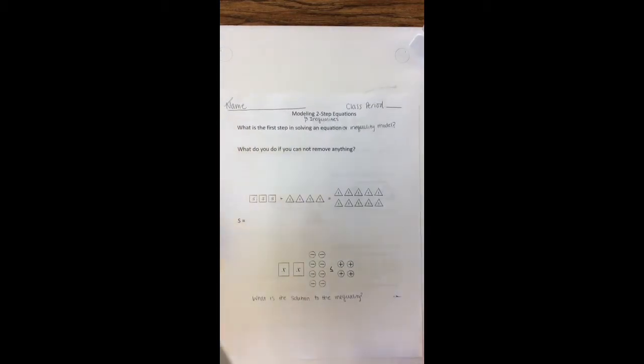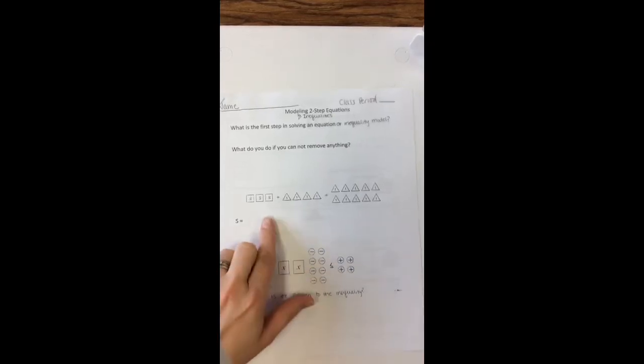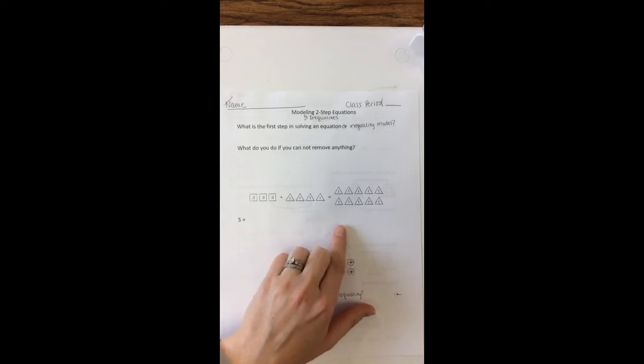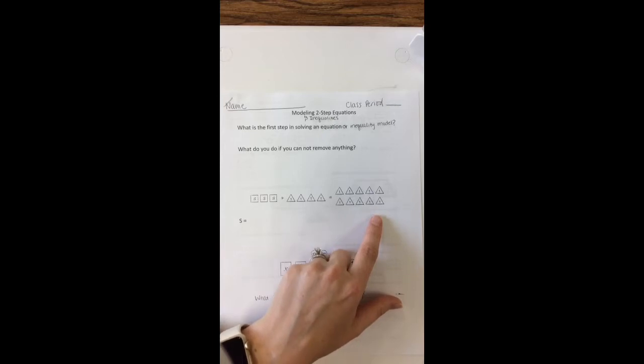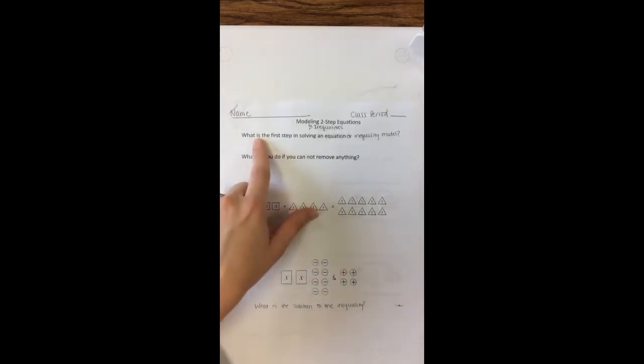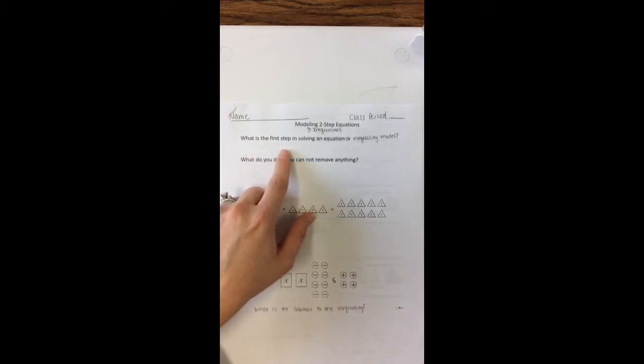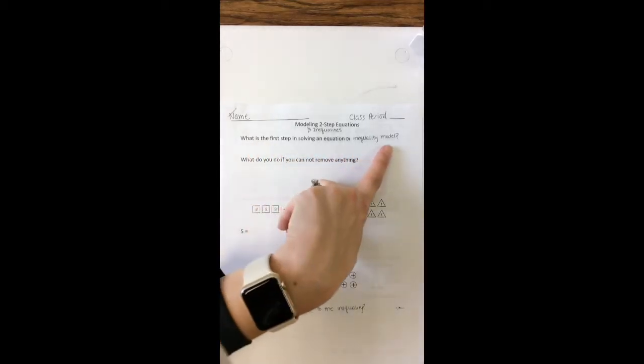All right, so yesterday we talked about solving two-step equations. So today we're going to model that. So remember, those models are these weird shapes, and we're looking for 2 options. You can either write down what this model is and solve it, just like yesterday, or we talked about how to solve it. So up here, what is the first step in solving an equation or inequality model?